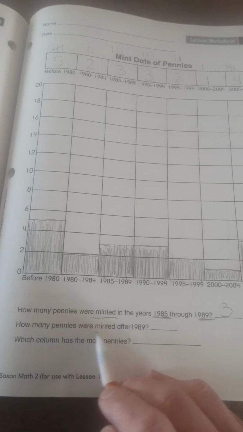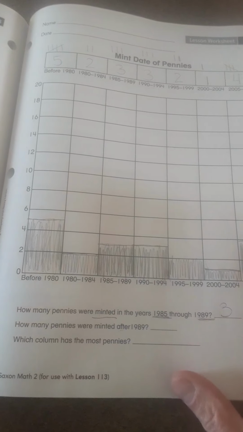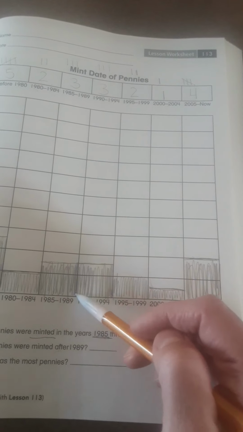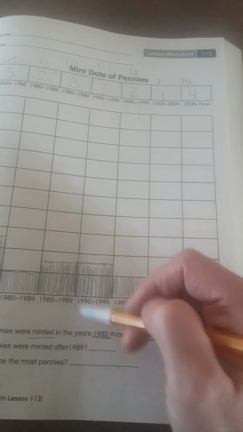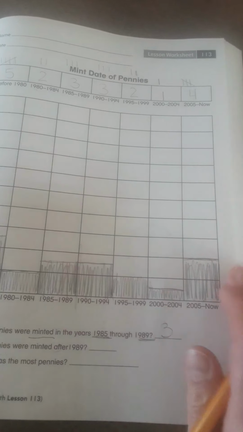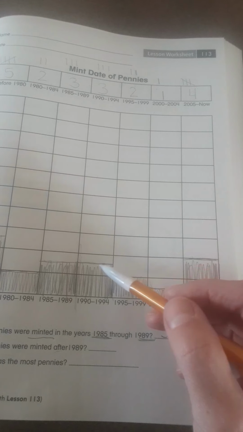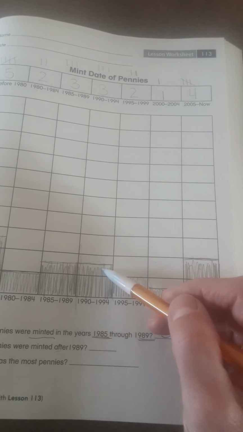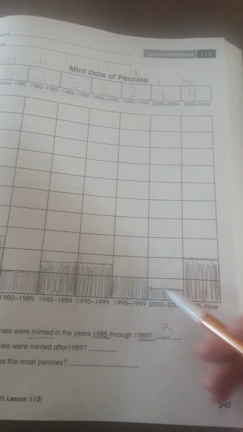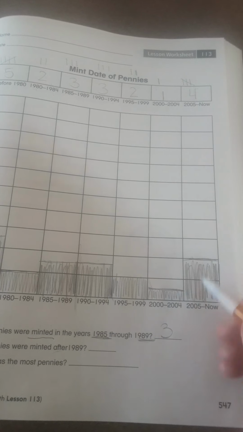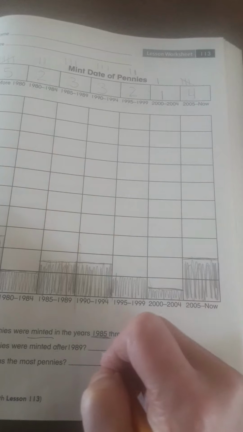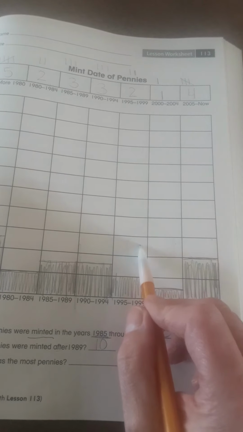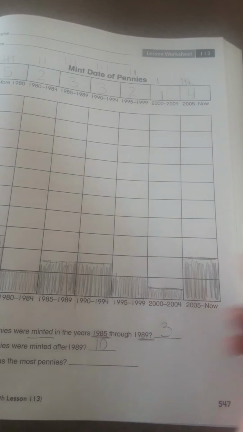How many pennies were minted after 1989? So I need to find 1989, which is right here. So anything here on over would be after. So I have 3, 4, 5, 6, 6, 7, 8, 9, 10. 10 pennies. Because 4, 5, 6, 7, 8, 9, 10.